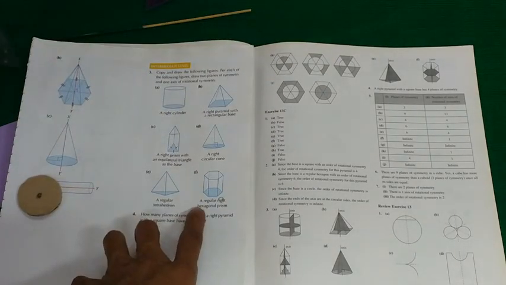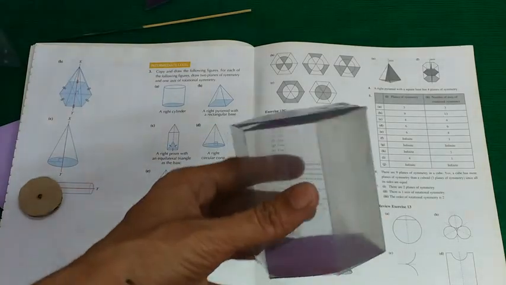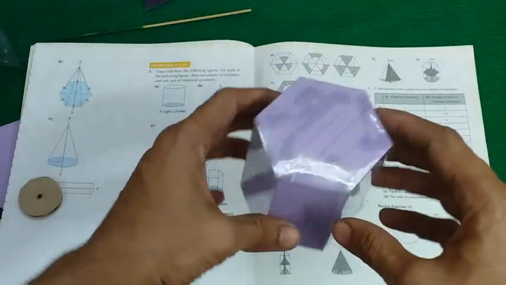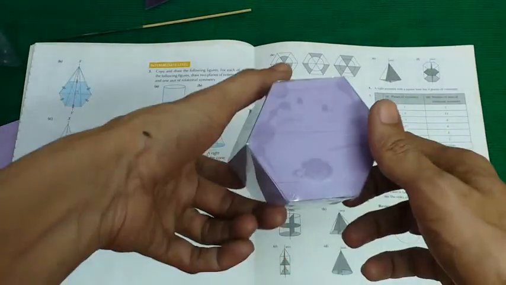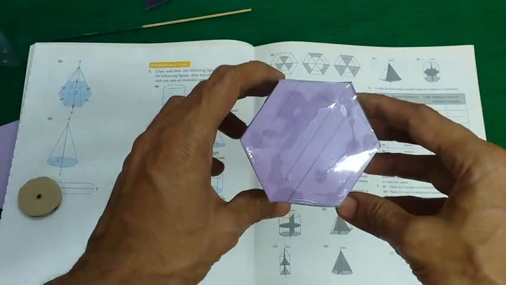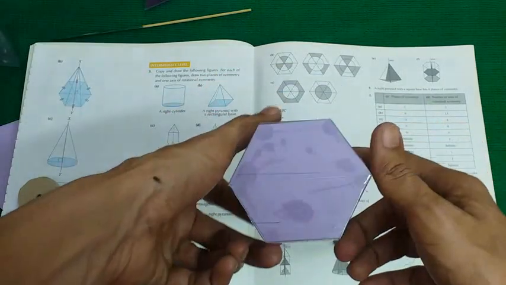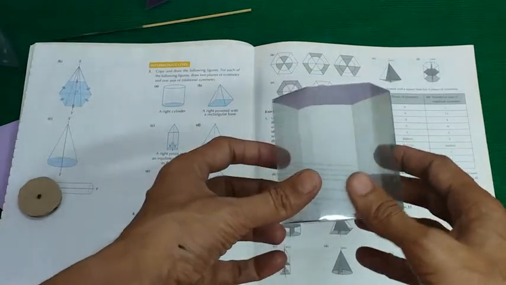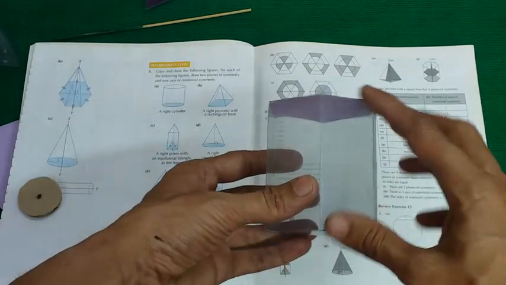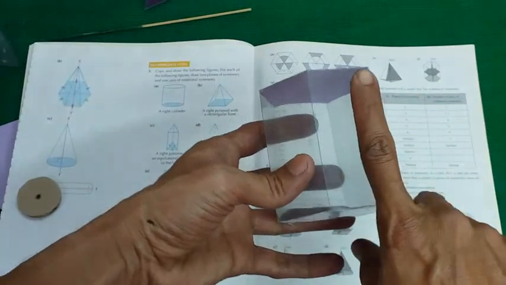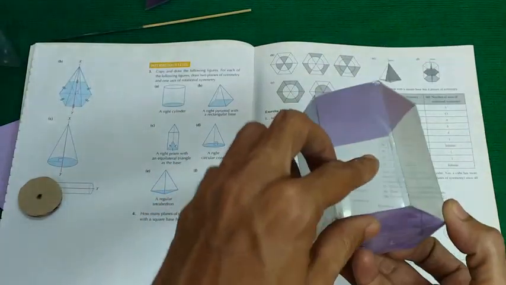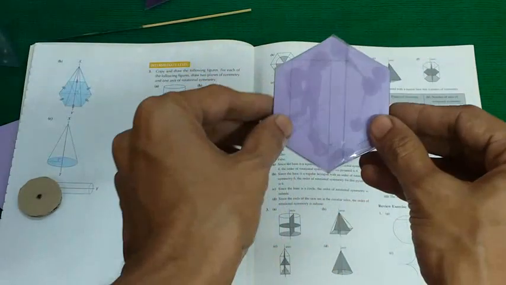Then comes the last part, a regular right hexagonal prism. This is a hexagonal prism. In a prism there have to be 2 congruent surfaces opposite to each other, and this is a hexagonal prism. When it comes to planes of symmetry, the planes of symmetry can be from the center of this surface to the center of the surface opposite to it, between these two.